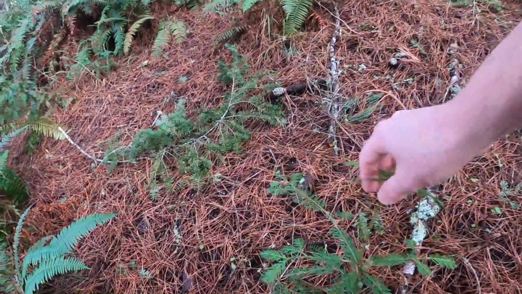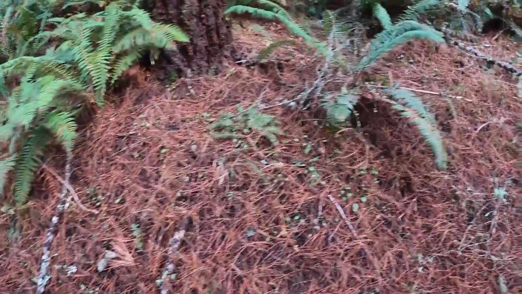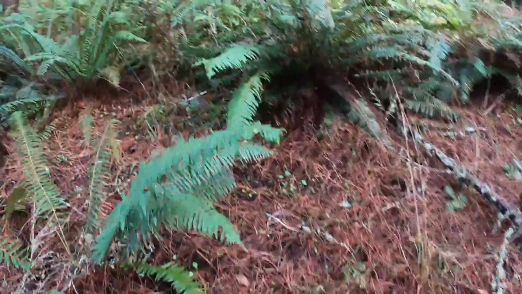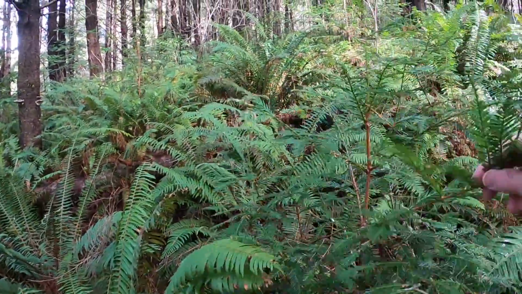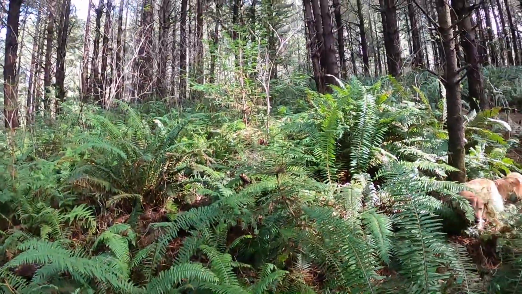Another one's doing nice. That one was planted about 3 years ago. And there's some in here that were planted probably about 5 or 6 years ago. Actually another nice one doing pretty good up in there.